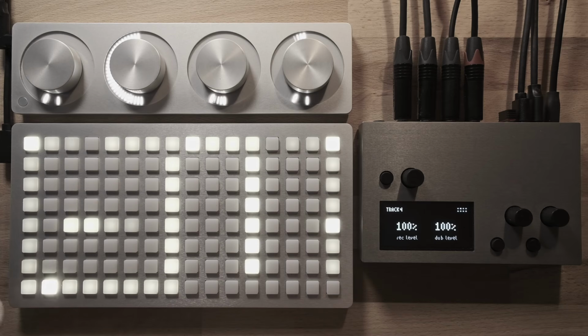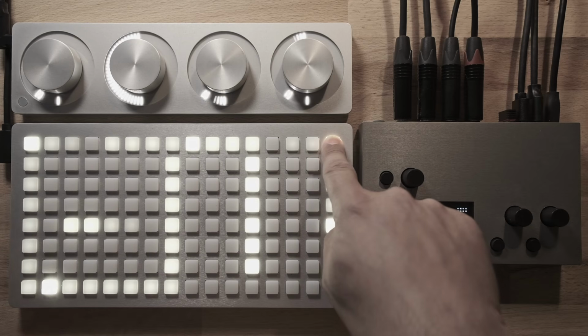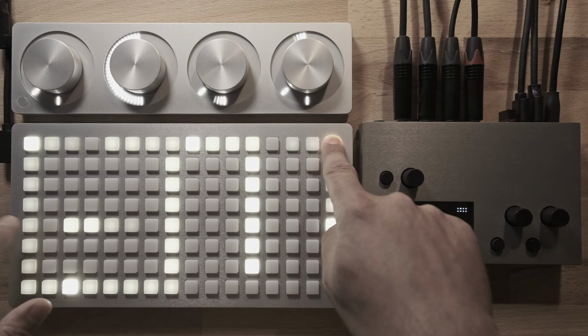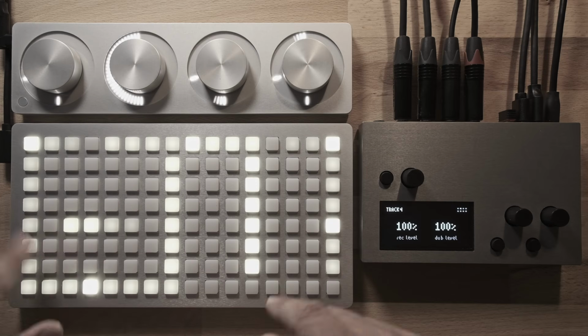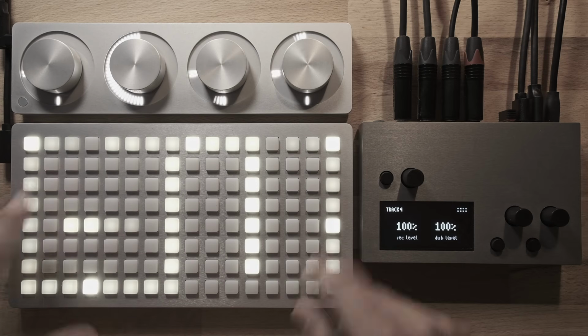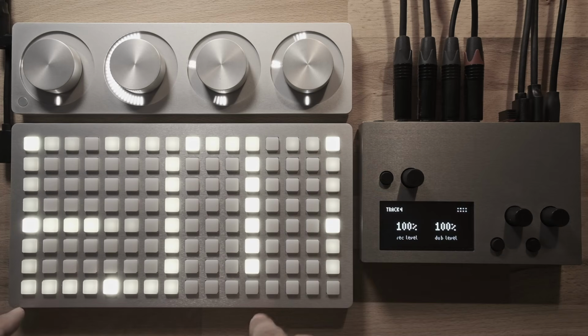So just to demonstrate, I'm going to trigger one-shot recording. For that, you need to hold Alt and then toggle record on. And after the length of the loop, it will turn off again. When one-shot recording is active, the arm key will pulse slowly. Just to show you again, I'm going to arm it. It's going to record for the exact length of the loop.